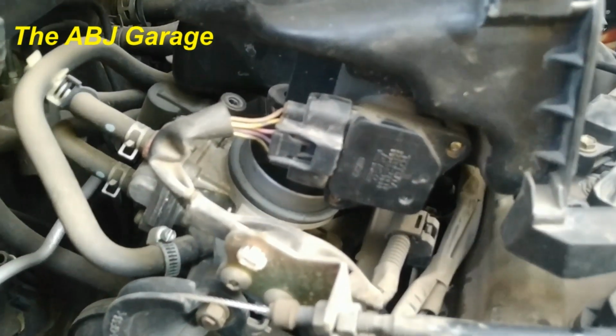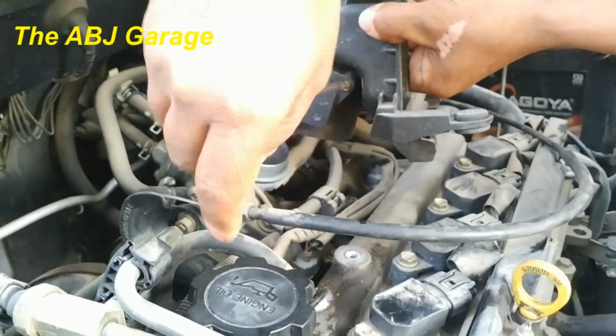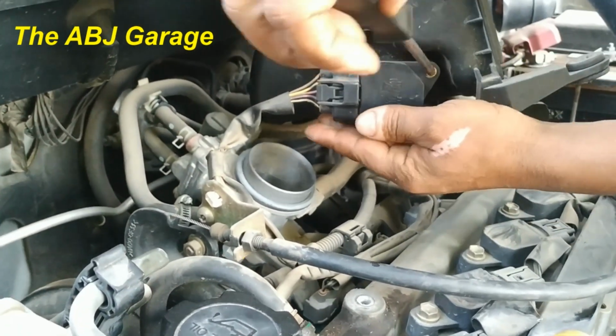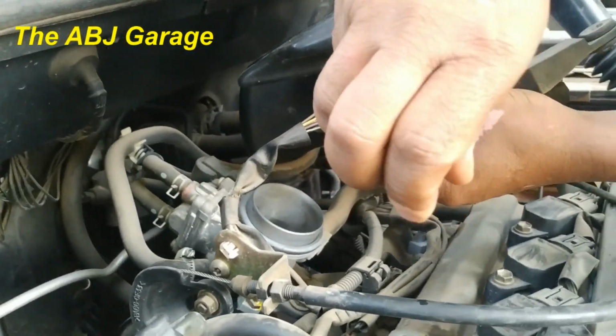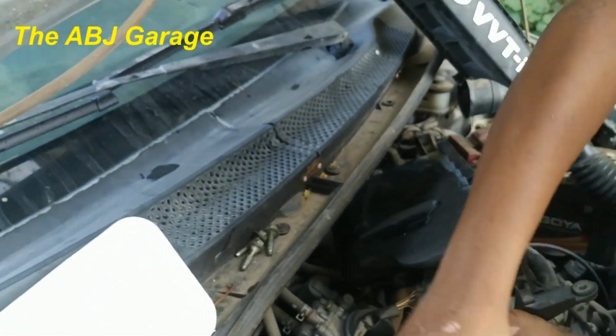So these are some of the symptoms indicating mass airflow sensor problems: rough idling and check engine light coming on frequently after driving for a little. That could be an indication of a faulty mass airflow sensor.